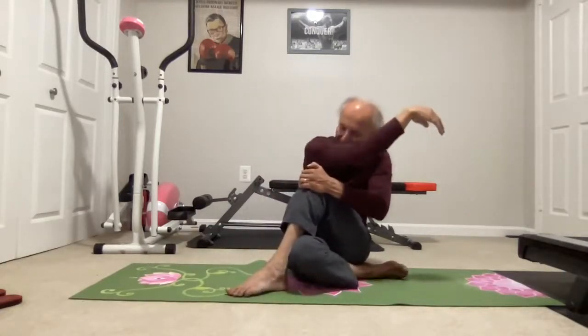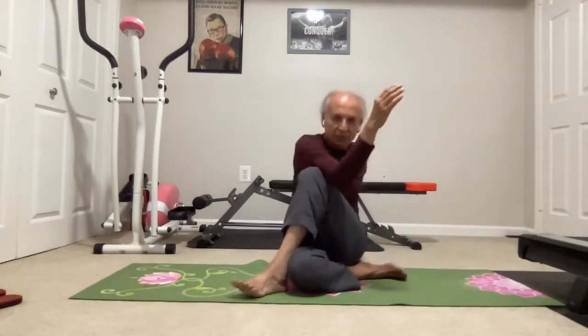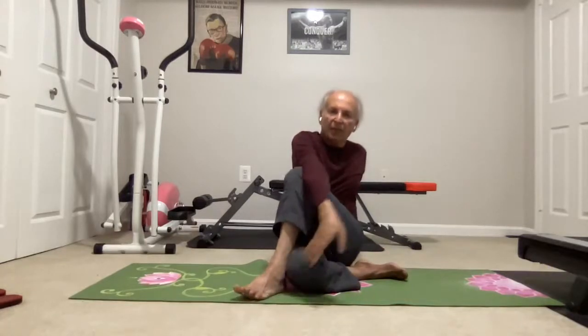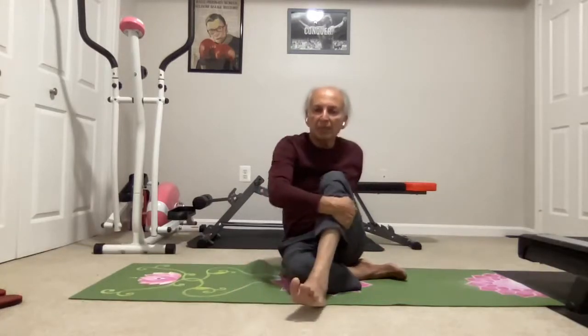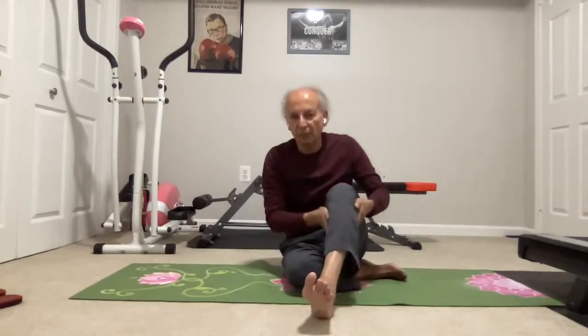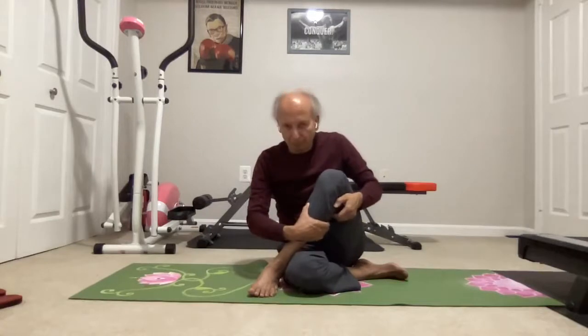So again, right arm goes outside, left hand goes to the back, touching my right knee. When you do this, many a time your muscle may develop a little spasm.